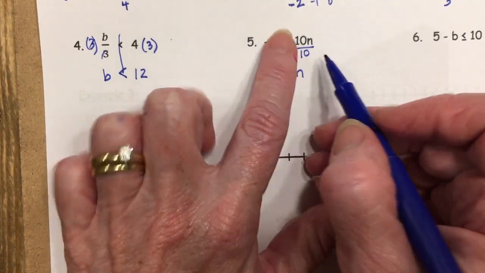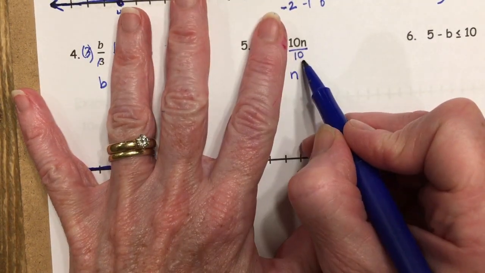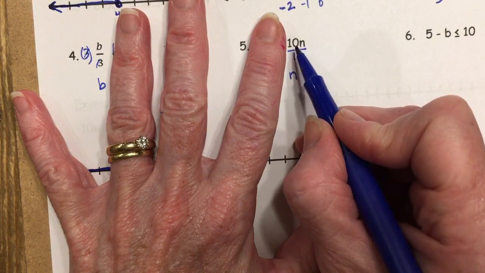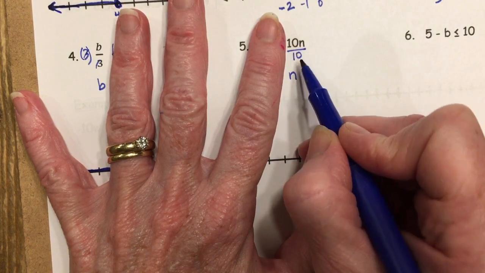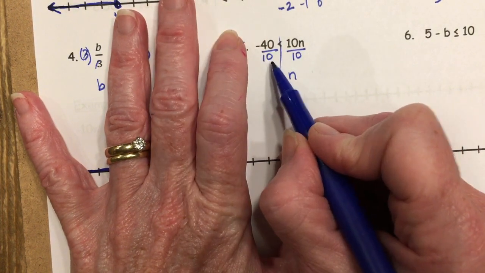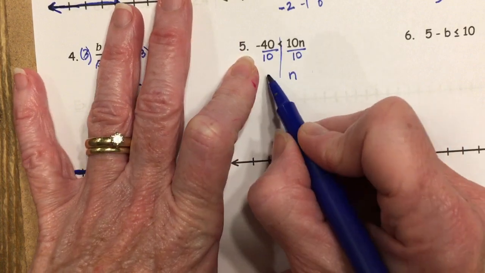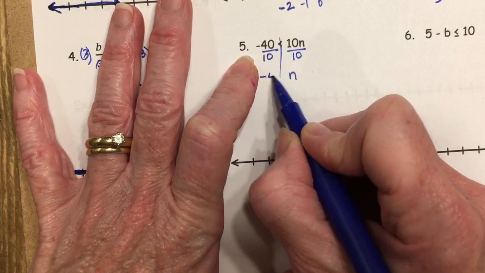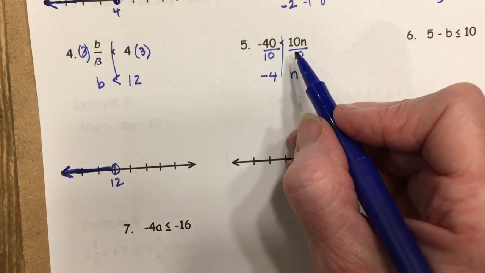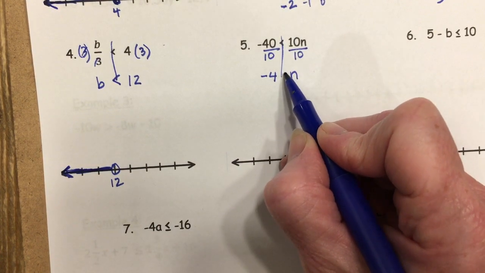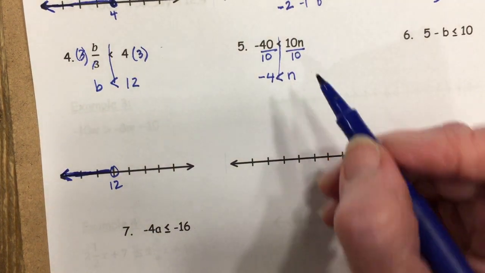I did divide, but was the number I divided by negative? No, the number I had to get rid of was a positive 10. So that's the number you divide by. So that number is positive. The number I get is negative, because negative 40 divided by 10 is negative 4. But it's only what you divide by. So I'm not going to switch it because of that.